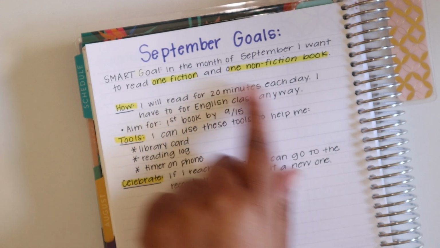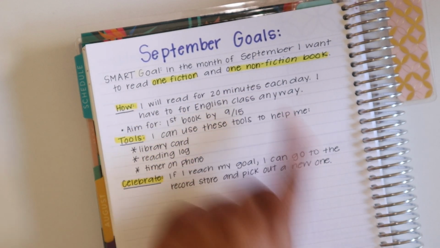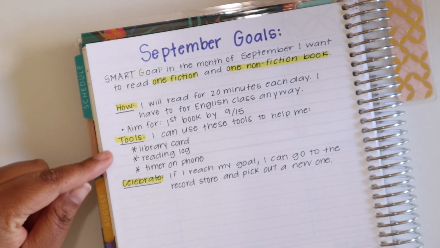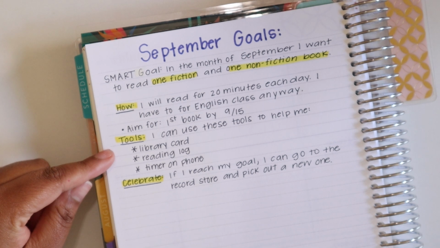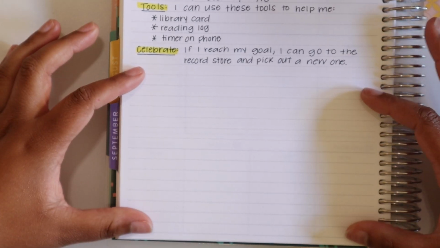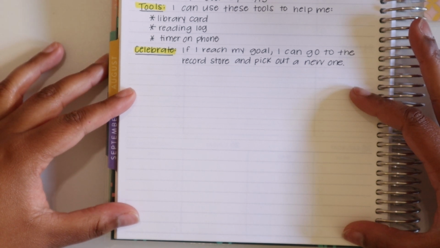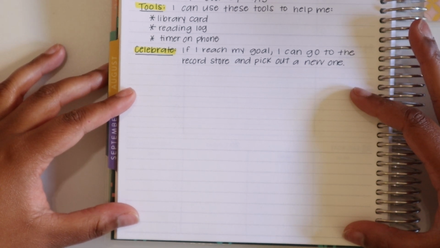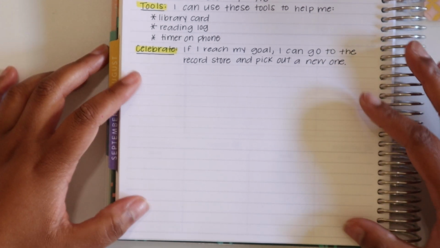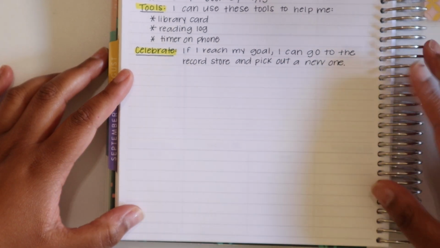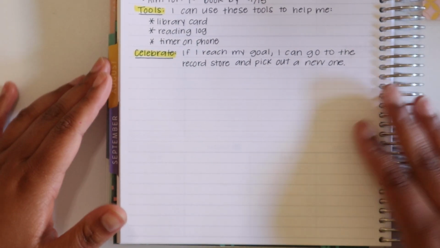In the month of September, I want to read 1 fiction and 1 nonfiction book. She goes on to write how she will complete the goal, what tools she needs to complete the goal or could use if she's having trouble with the goal, and then how she will celebrate. Because there's some extra space at the bottom, she will also be able to add a graph here to track how many minutes a day she's reading if she would like to. This particular student loves to look at her data and asked me for a graph that she could glue in here in her own personal planner.